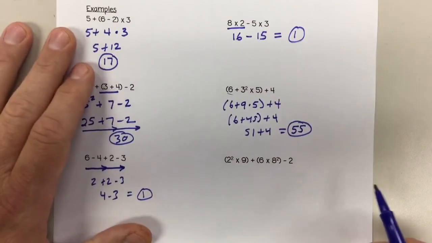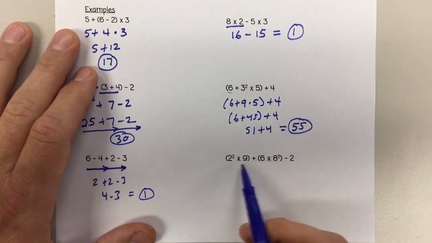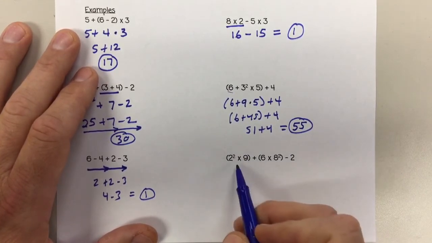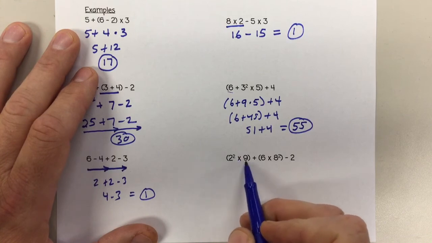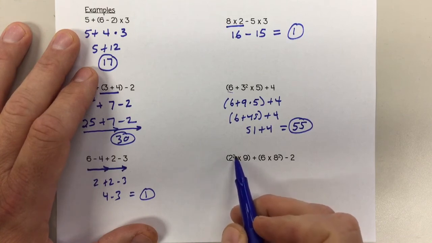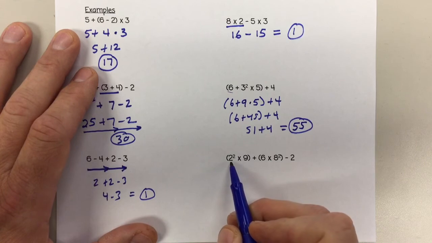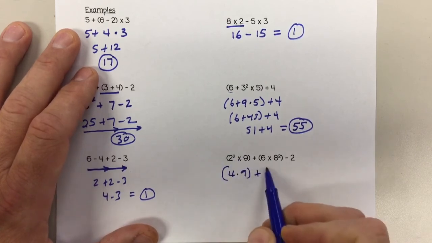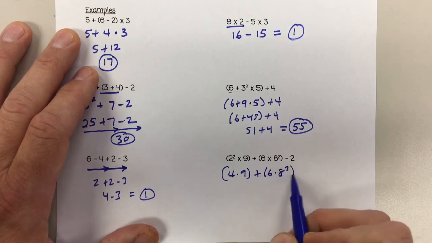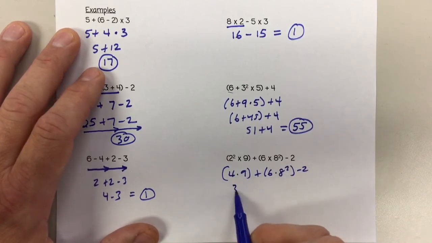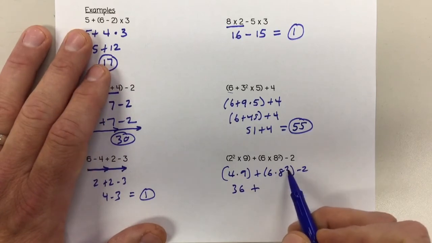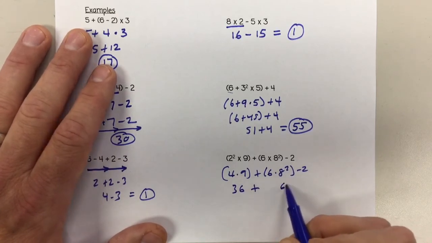This problem has 2 sets of parentheses. So I'm going to do each set of parentheses first. We'll start with this one. And inside the parentheses, notice I have a 2 squared and a times 9. So I have to do the power first, or the exponent. So 2 to the second is 4. 4 times 9 is 36. In this parentheses, I'm going to do 8 squared first, and that's 8 times 8 is 64.